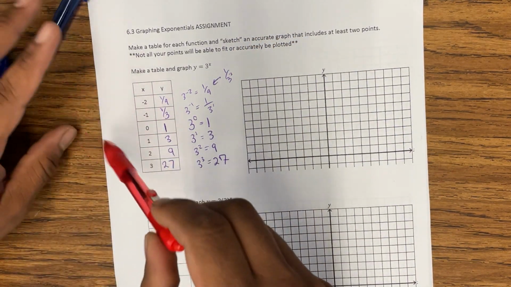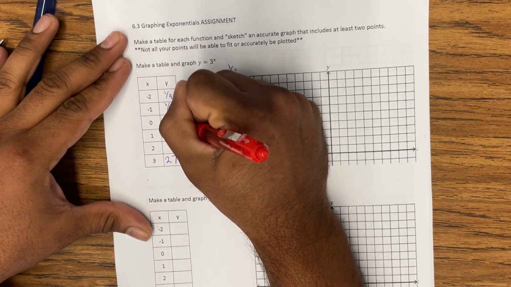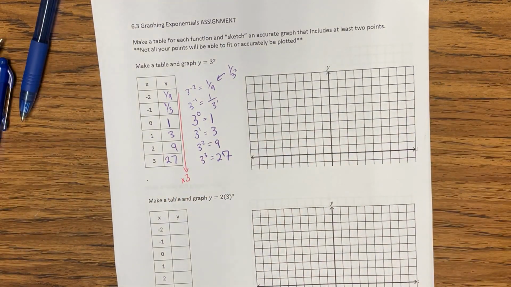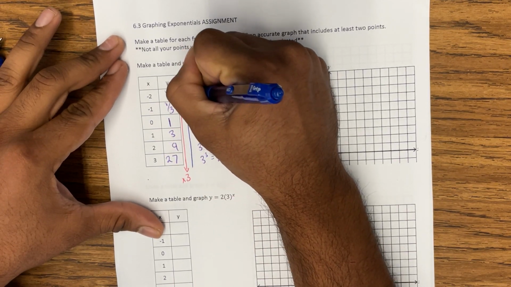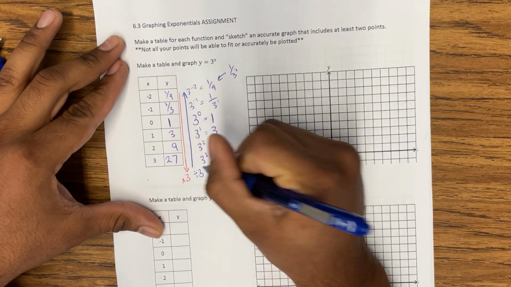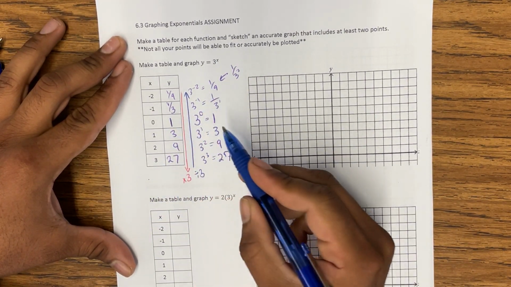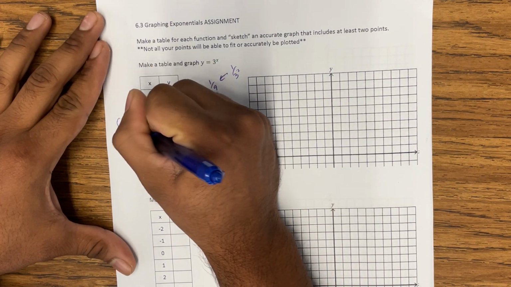You might notice a little pattern in this, in that as we go this way, everything's going times 3. So that's like a nice, easy pattern. And as you reverse that pattern, you go the other way, it's like divide by 3. And so I'll show that on the next graphs, kind of how you can implement that strategy. But let's go ahead and plot some of these points.